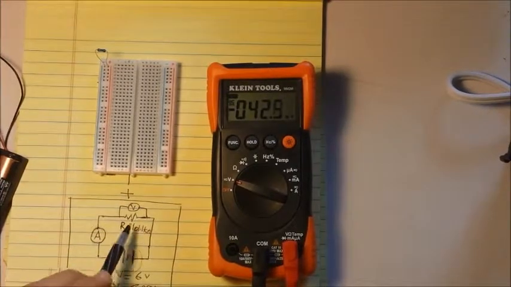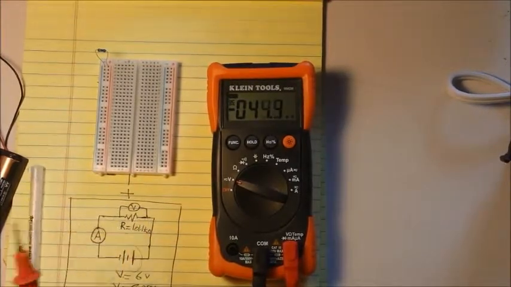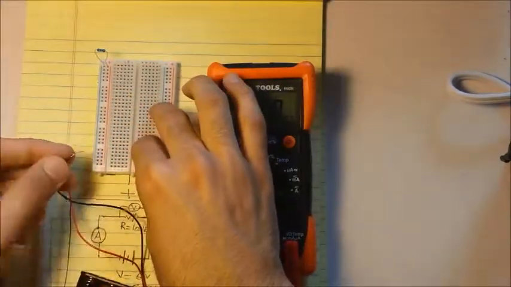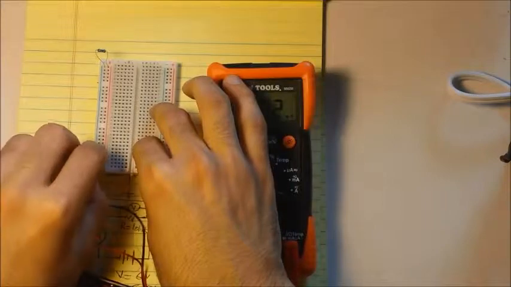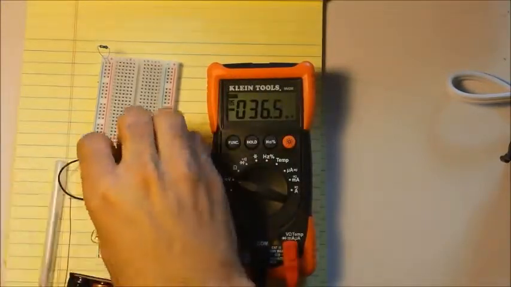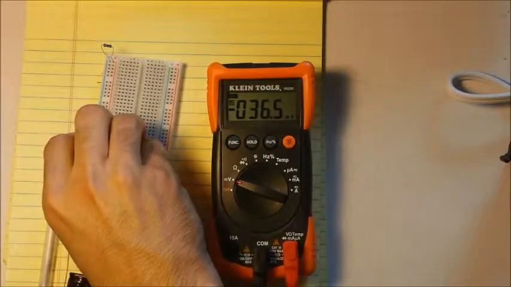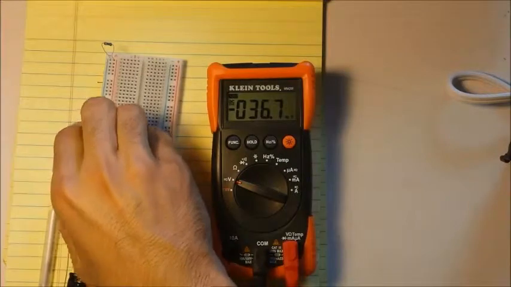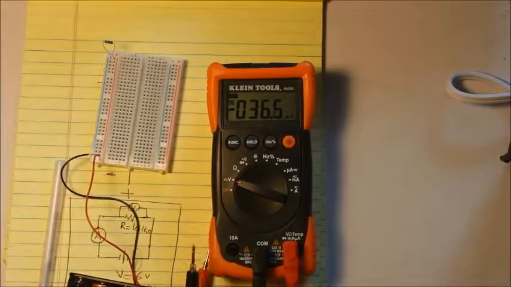Now let me try to measure the voltage. Before that, let me connect the circuit.